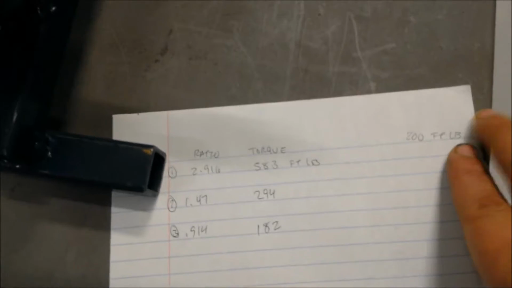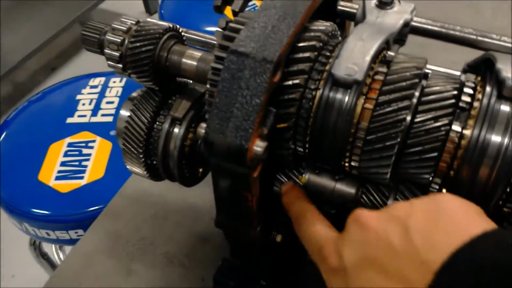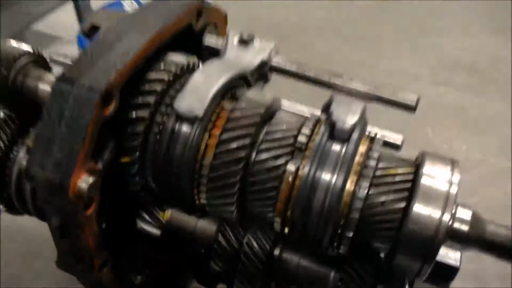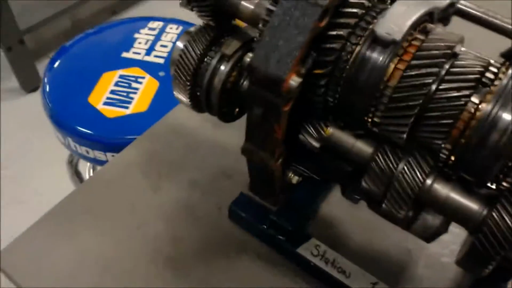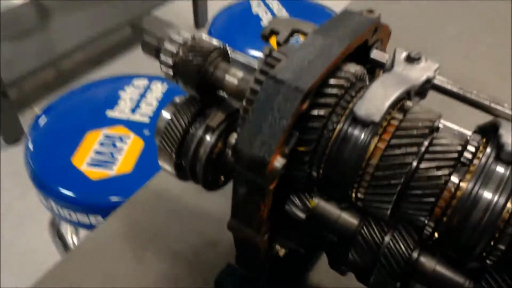and I have some values here. So if you have 200 pounds of torque, and I have the ratios for these gears already. So if you have 200 foot-pounds of torque, the power will go through to first gear, and at first gear it's going to multiply to 583 foot-pounds of torque. As the gear goes higher, the torque will decrease.